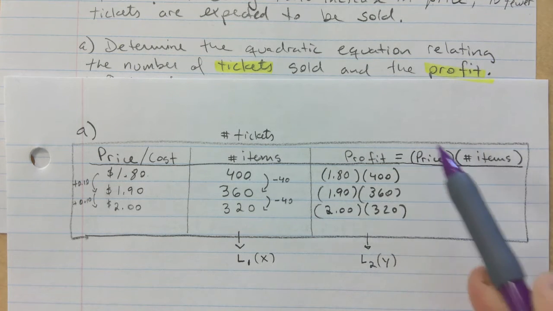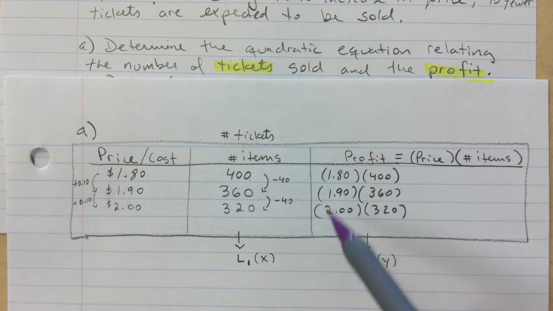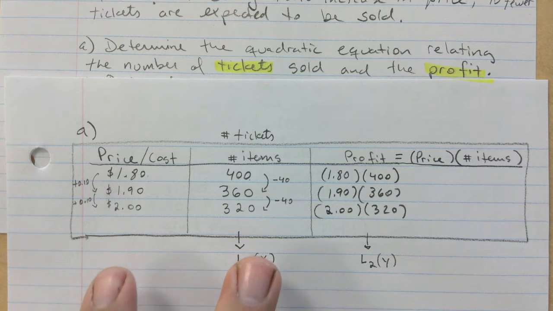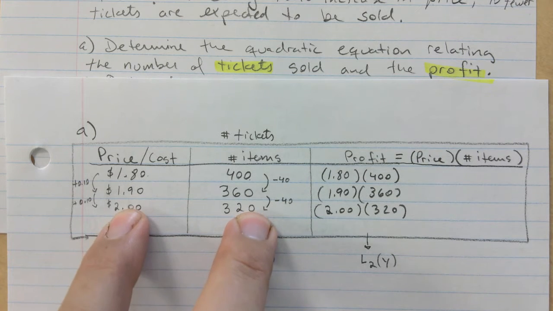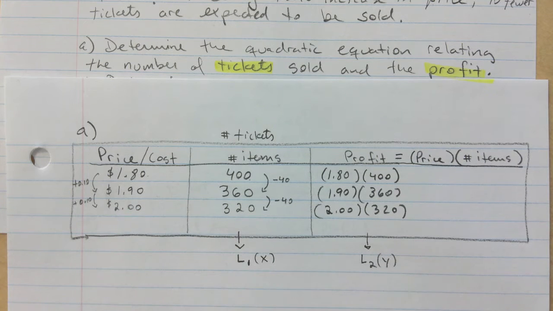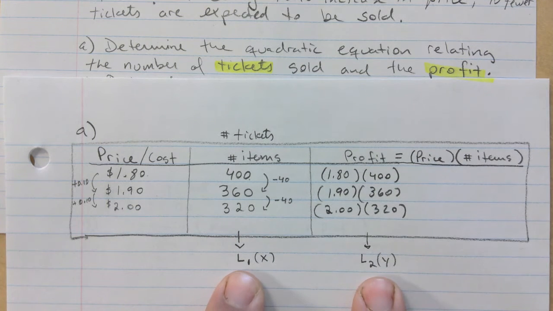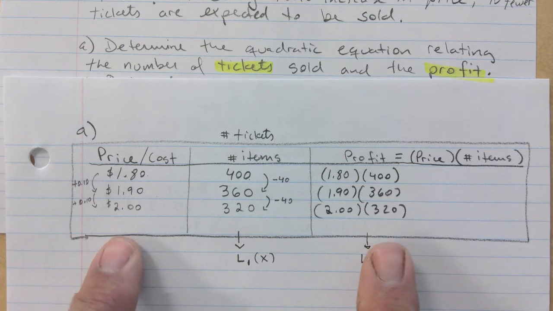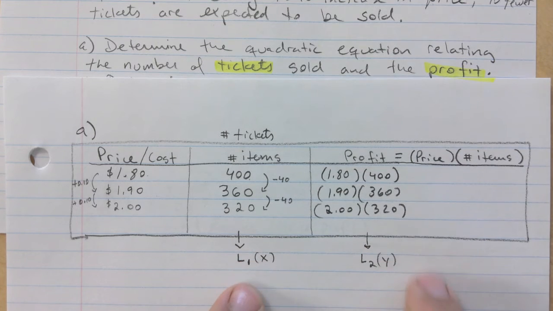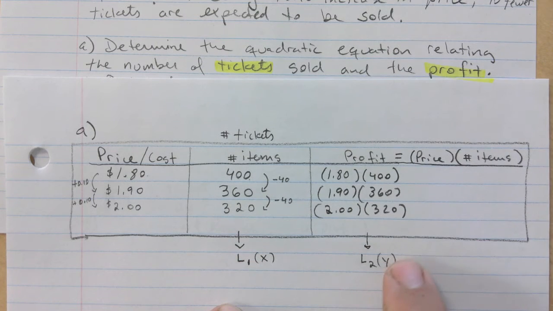By the way, this always goes into L2. The common mistake students make is they take the first two columns, put this into L1 and this into L2. It will not work. It's either this and this, or the first one and the second one, and the third one, sorry. It's either these two columns or these two columns, but profit is definitely always L2, okay?